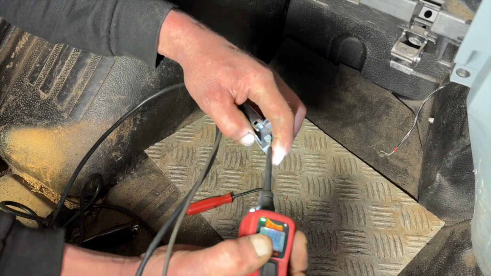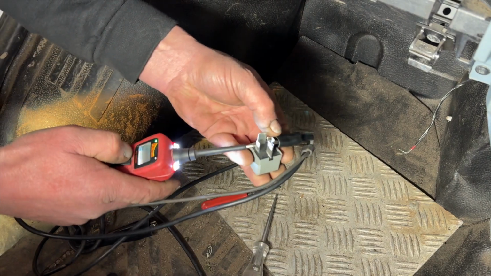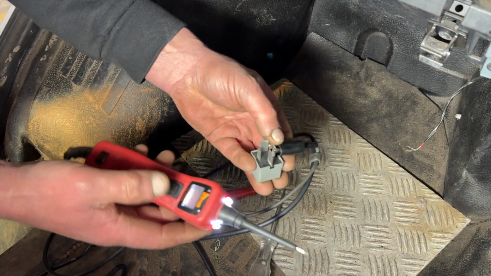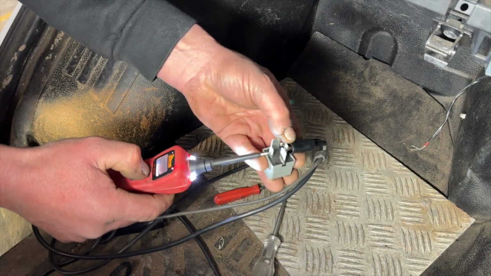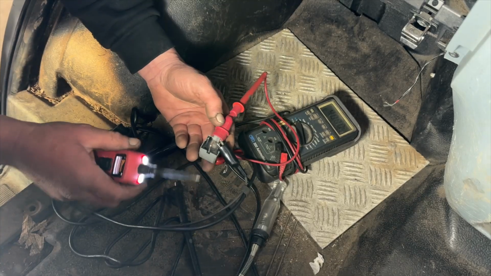Oh, there is a circuit. Right, we'll just apply a voltage to it. You should hear the relay click. Nothing at all.